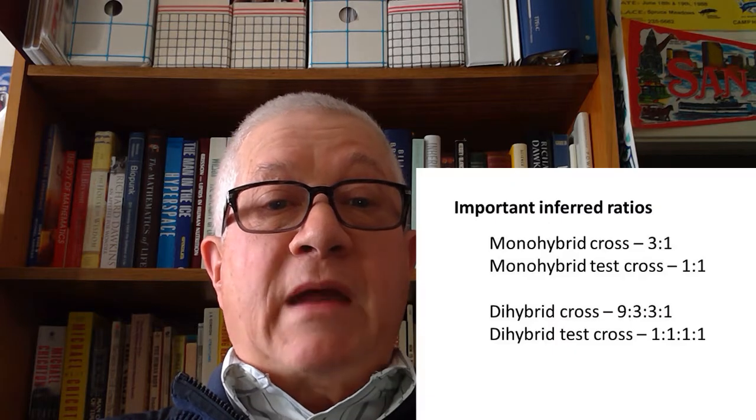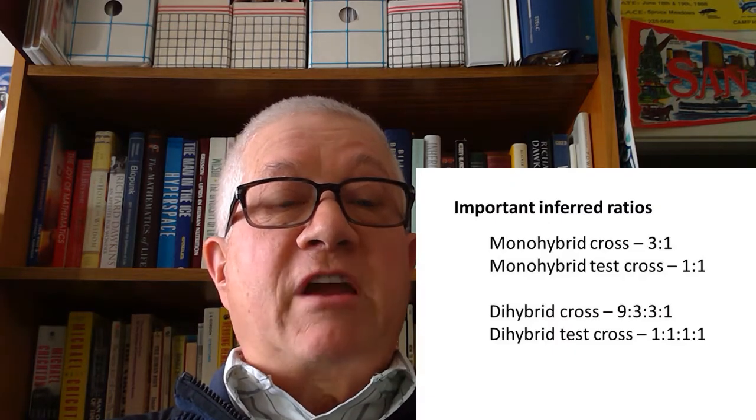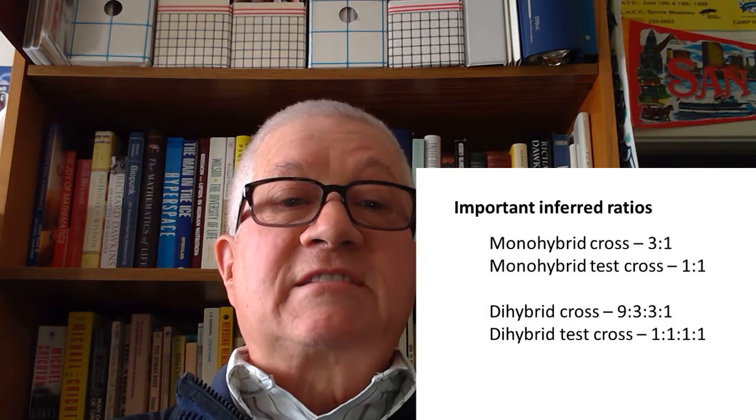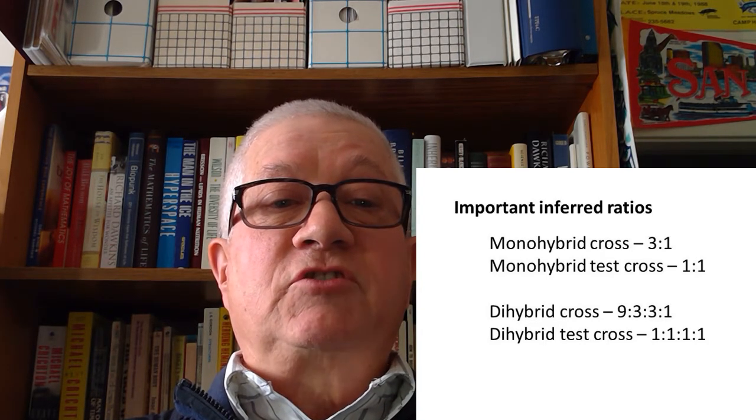In previous videos I have shown you some important ratios. We need to remember that these are inferred ratios and our observed ratios may be somewhat different. Scientists have statistical methods to determine if the difference between the inferred and the observed are due to chance, or if there might be some other explanation for these differences.